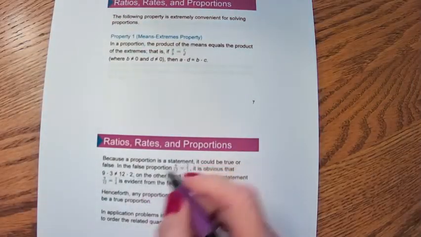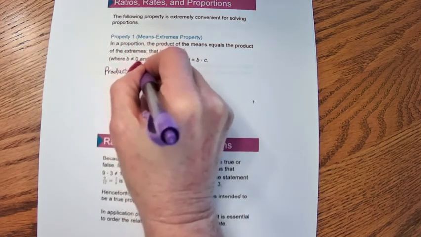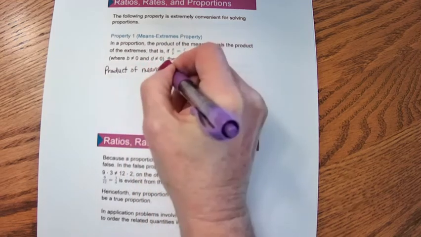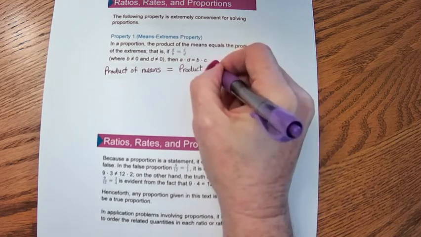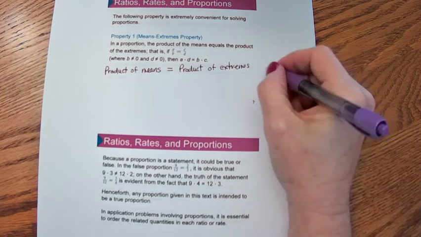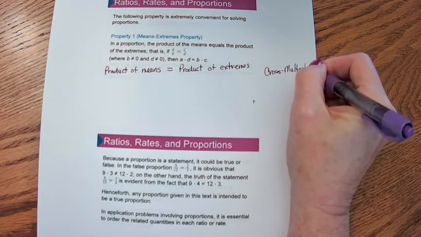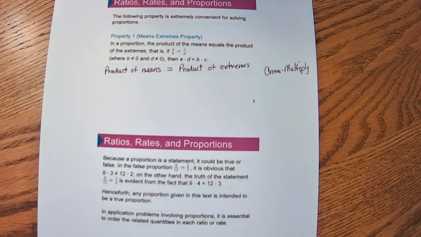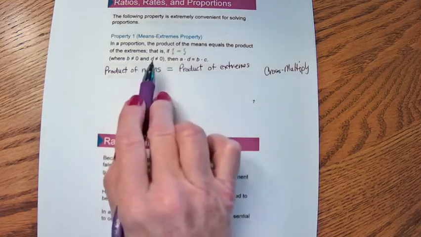In geometry, we would say the product, which means multiply, of the means is always going to equal the product, meaning multiply, of the extremes. Now in algebra, you called this cross multiply. But this is not algebra class, this is geometry class. So we say the product of the means equals the product of the extremes. And that's what this property is saying right here.